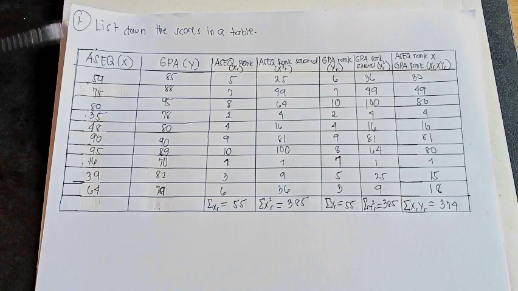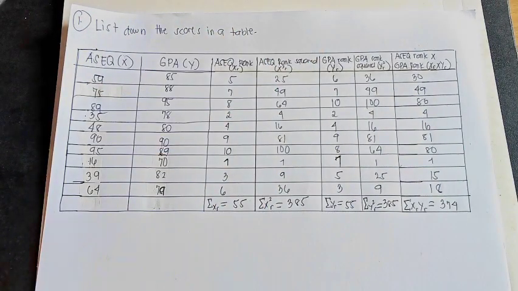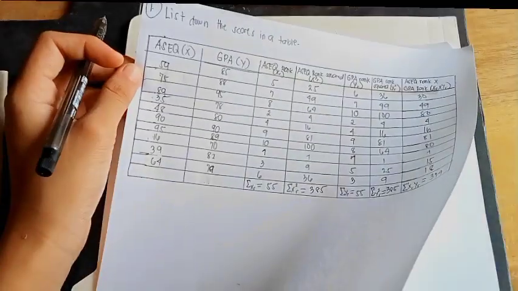So this is how you list down the scores on the table. I hope that you all got it. And please excuse my penmanship. It's kind of messy, but I hope you all understand. And now let us proceed to step number 2.